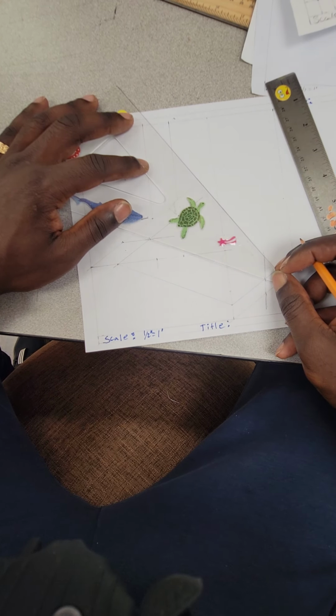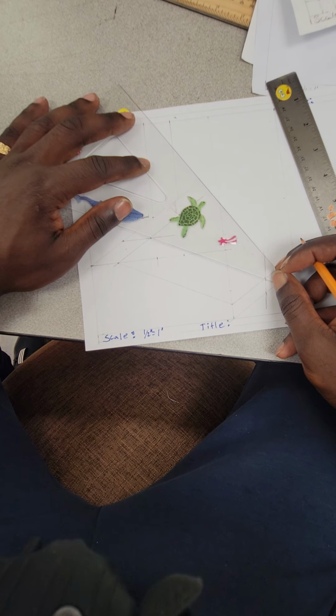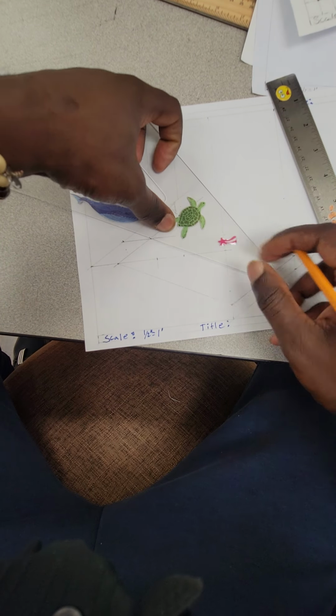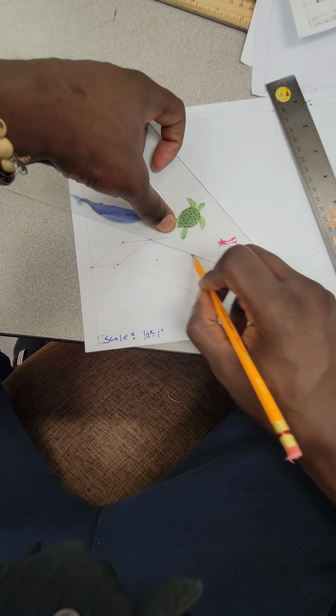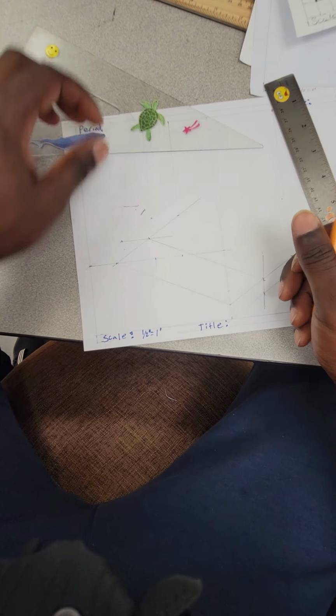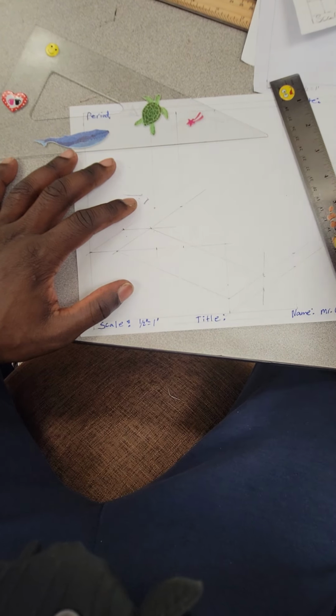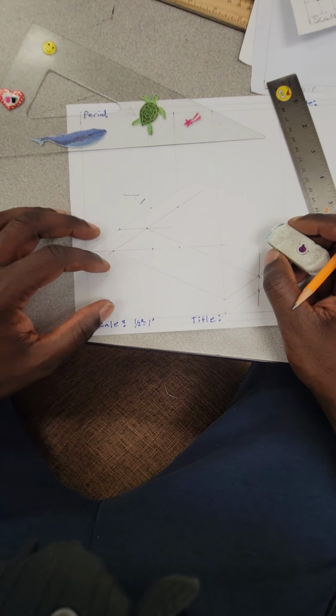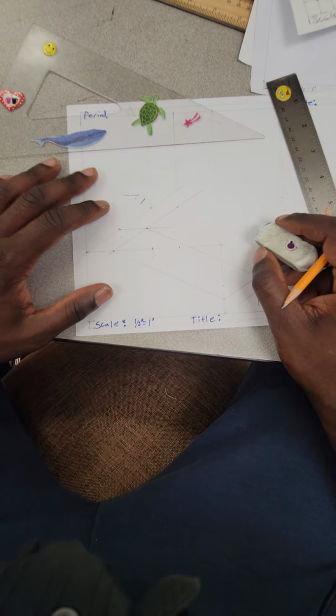Oblique drawing at 30 degrees. There you have it. So erase these things. We don't need these anymore. But I'll keep marks in here for you.